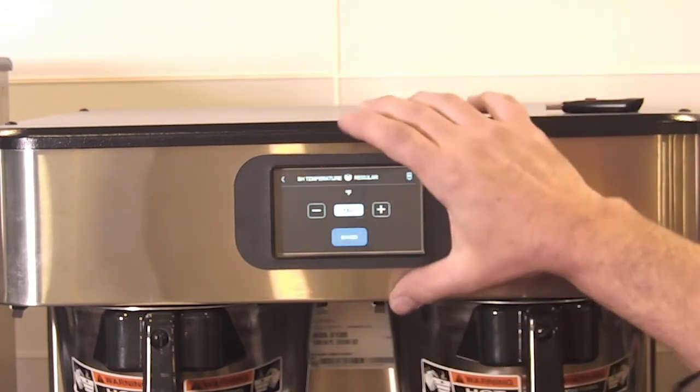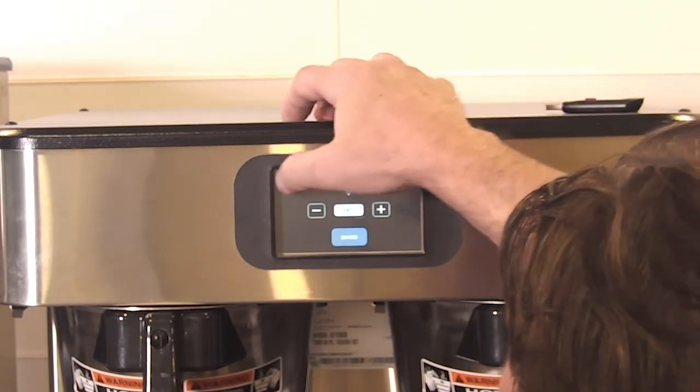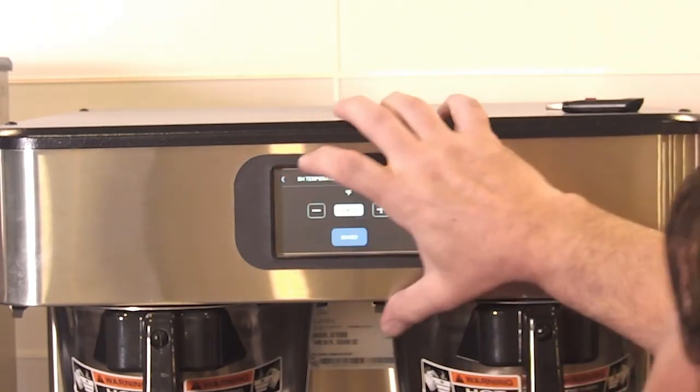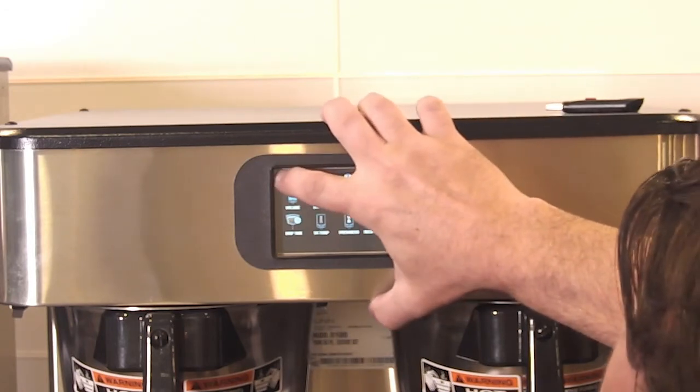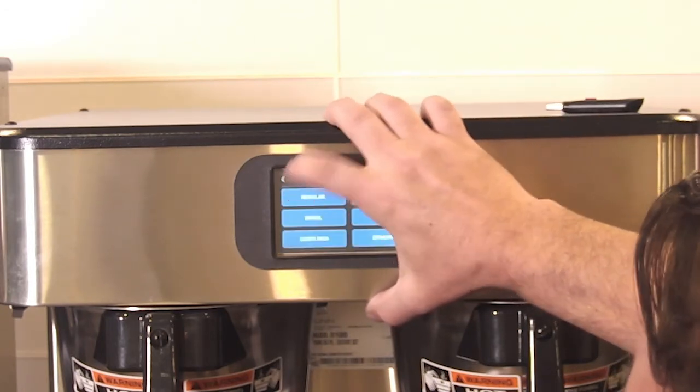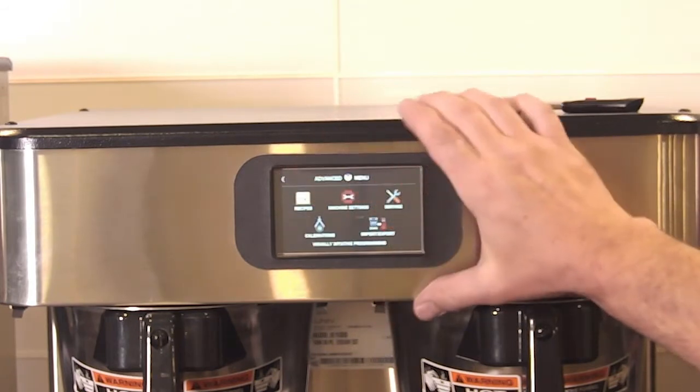All you have to do is just kind of poke around, and you should be able to find what you're looking for. The main thing is just knowing what's available to you to be able to change. So that's in the recipes.